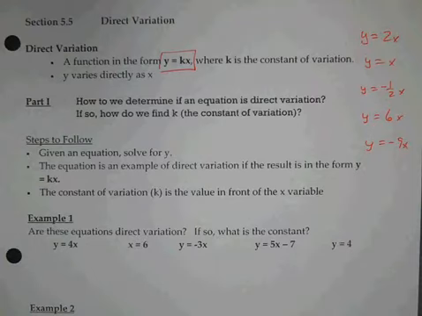It's the multiplier. Maybe you get a job and you make $6 for every time you shovel a person's sidewalk. So your function is y equals 6x. You want to make more money? You shovel more sidewalks. Every time you shovel, you make 6. So that's just an example of direct variation.